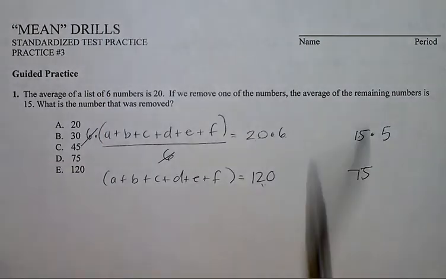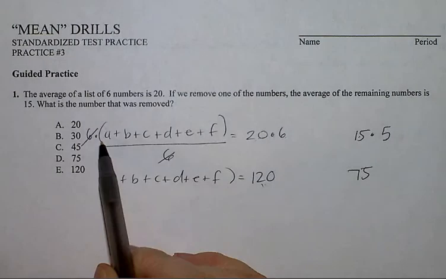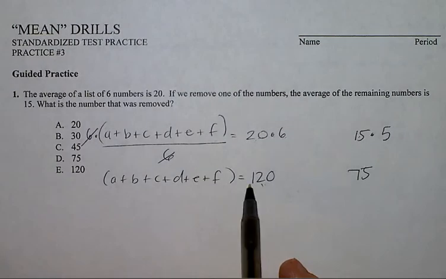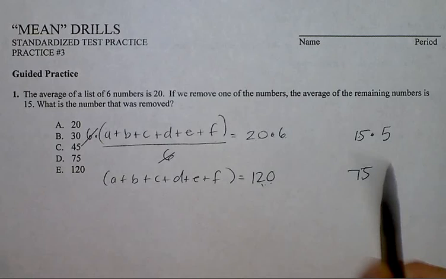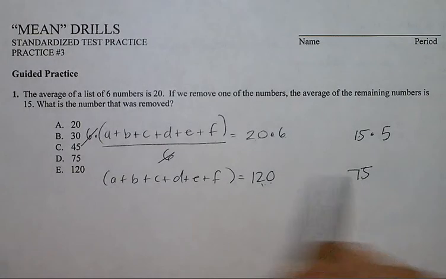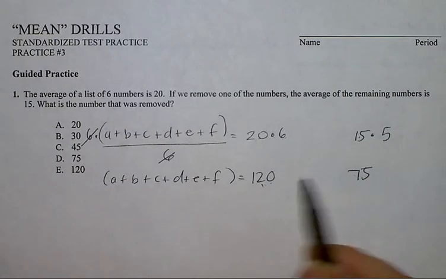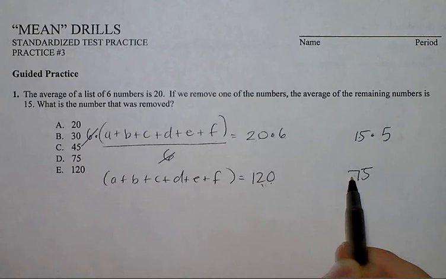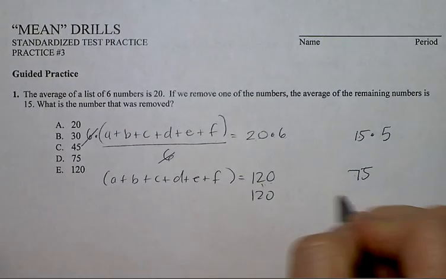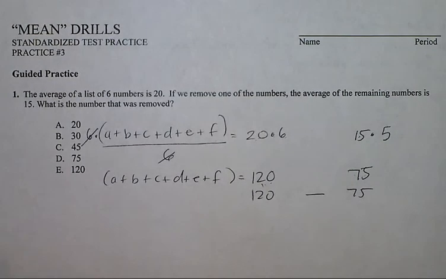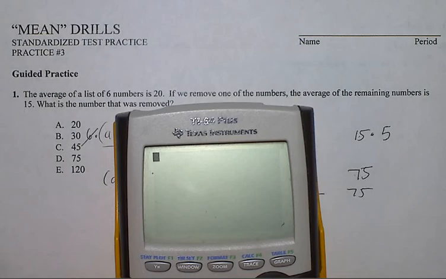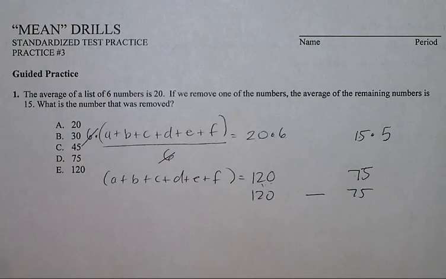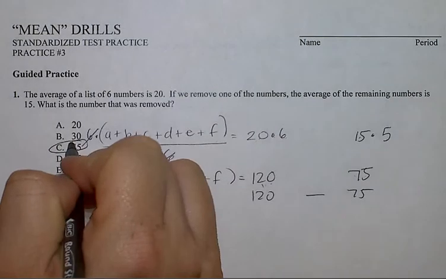So I went from having a sum of 6 numbers that equals 120 to having a sum of 5 numbers that equals 75. So what value had to be removed? Well, let's take 120 and subtract 75. 120 subtract 75 is 45. A value of 45 was removed.